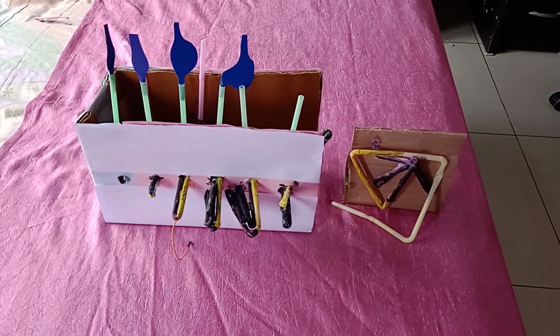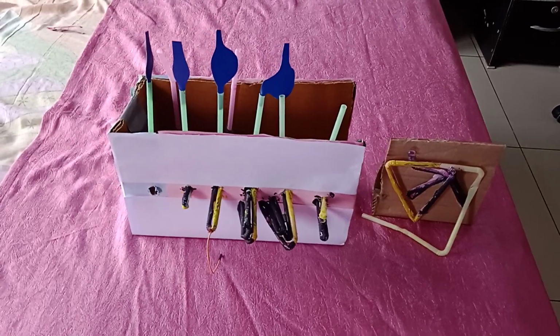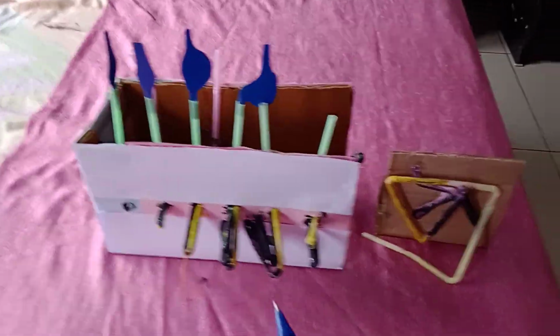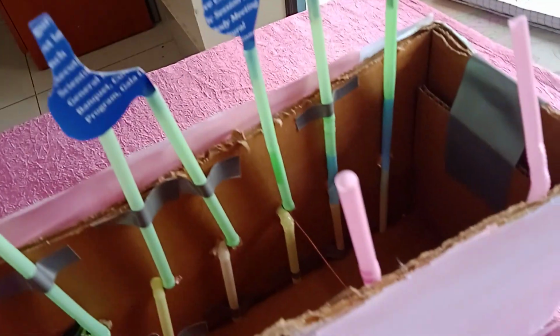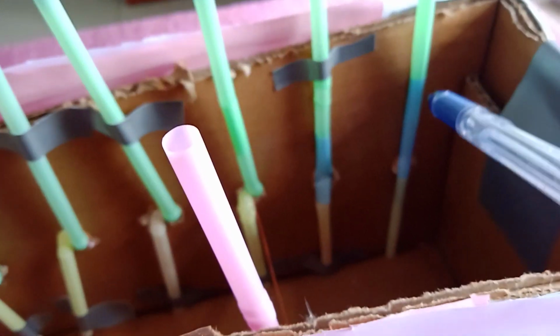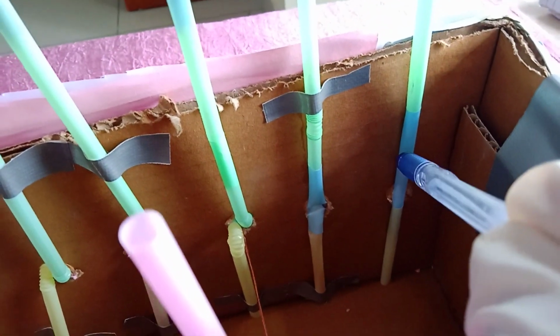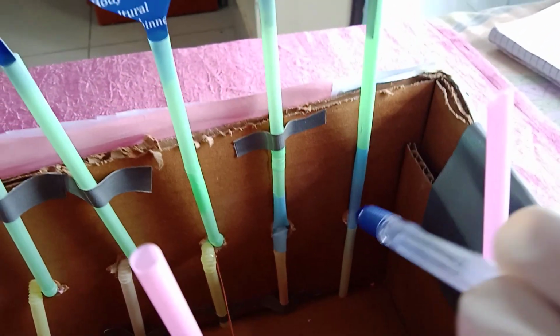This is the model of rotation of gut. Now we will learn the rotation of gut. Here you can see this green one, this green one is foregut. In blue color this is midgut, and this yellow color tube, this is of hindgut.